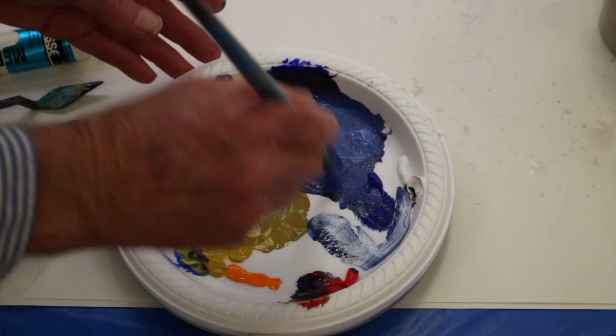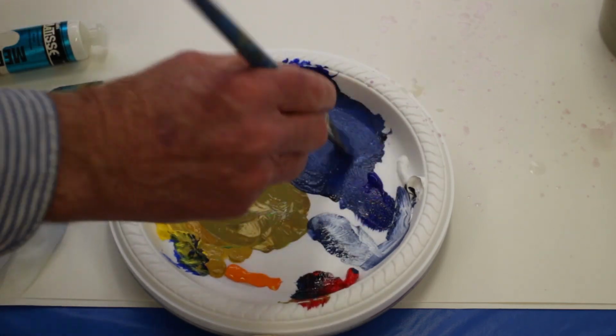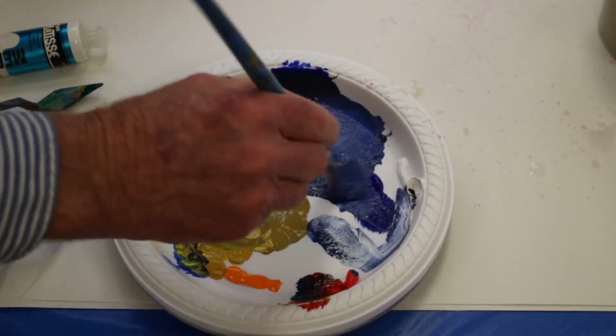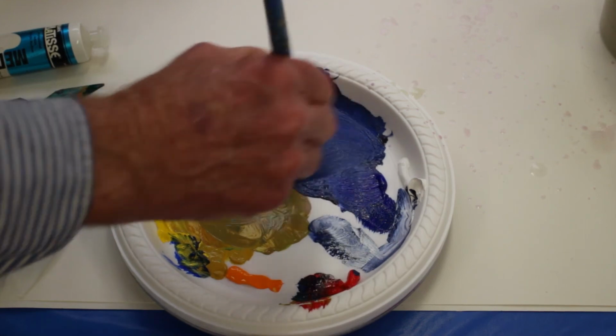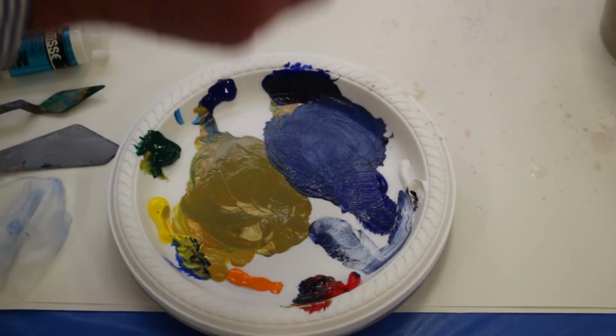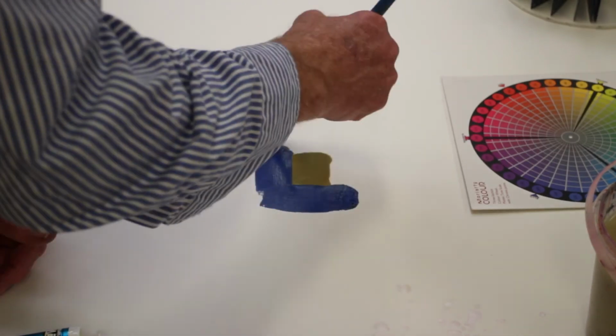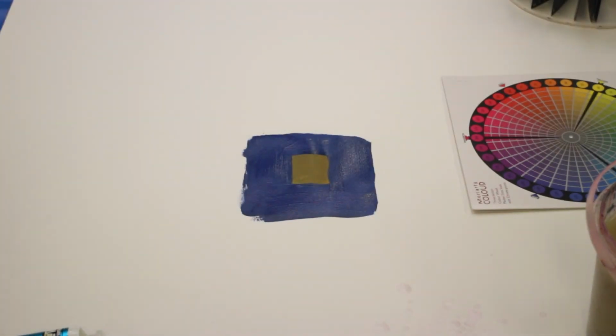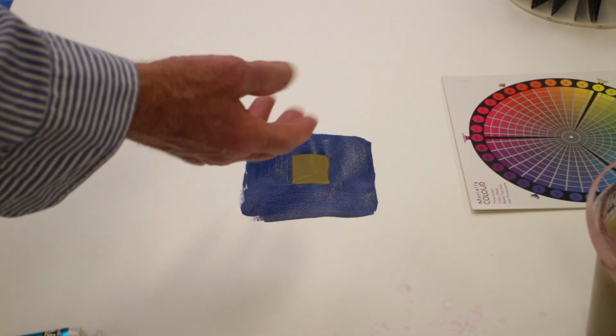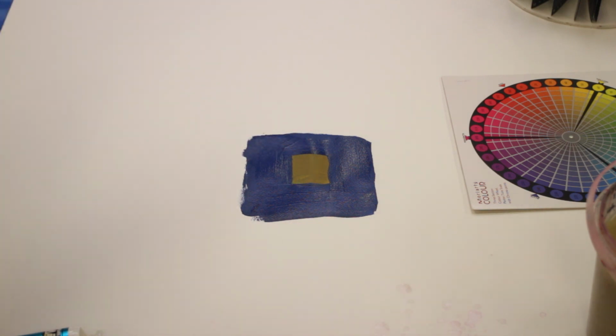And this has to be blue enough to change that, and not so brilliant a blue that it will over-dominate. So we'll go with this one. So now, what was a yucky colour is now a very beautiful, rich yellow, golden yellow.